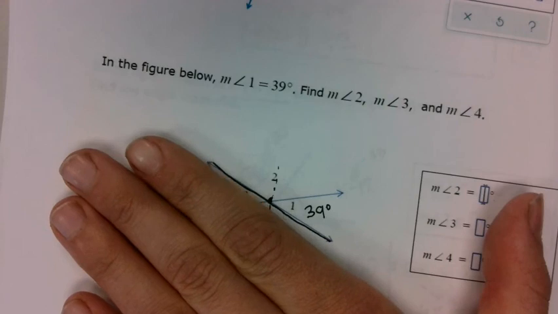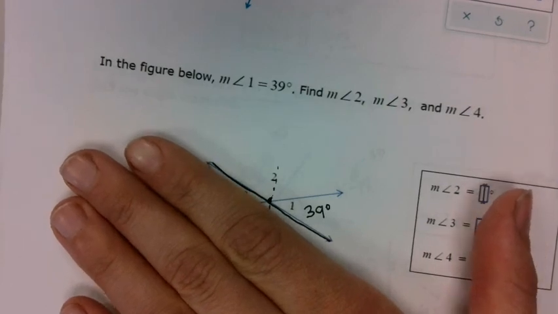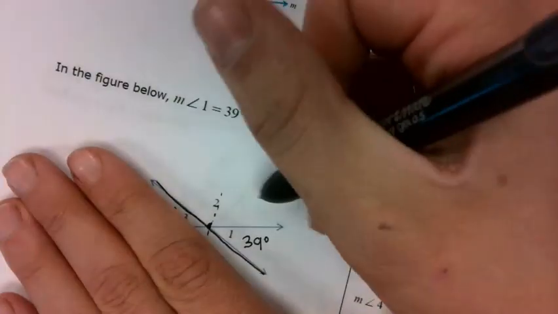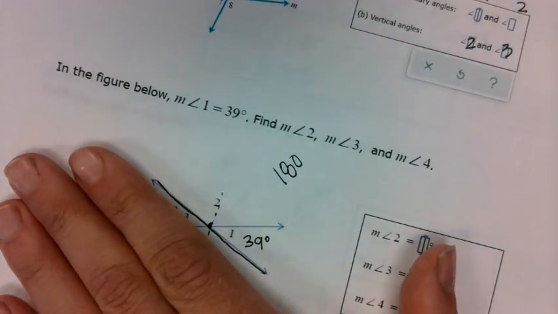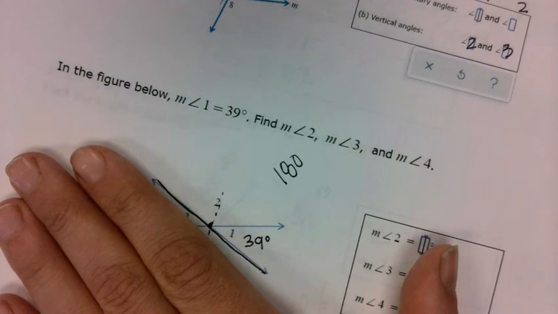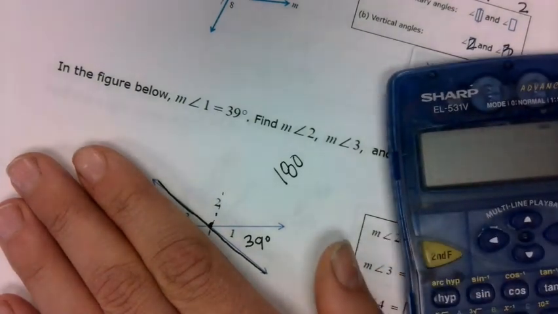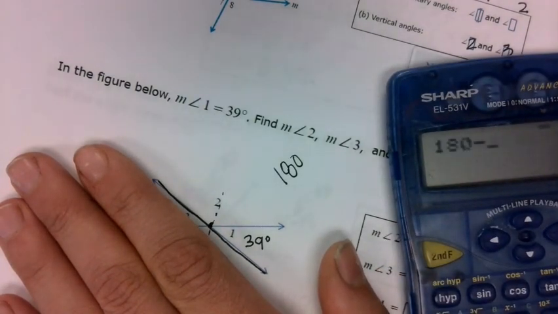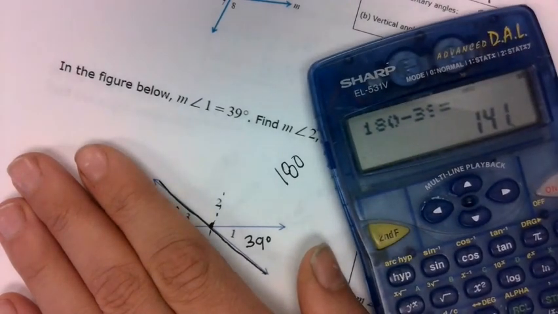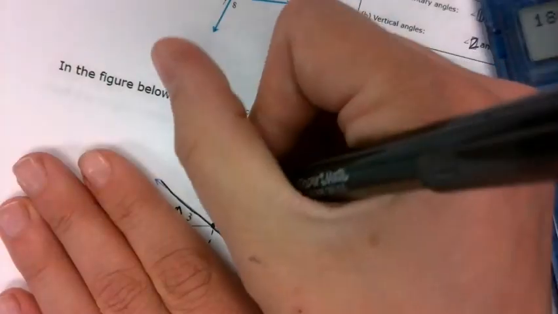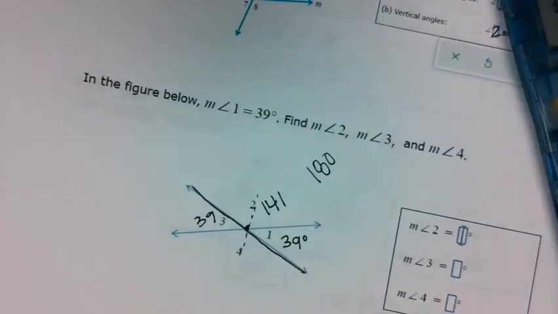I have angles 1 and 2 that form the straight line. Remember, straight angles add to 180 degrees. So how do I find that missing angle 2? I'm going to take 180, take away 39, and that's going to give me 141. So angle 2 is 141.